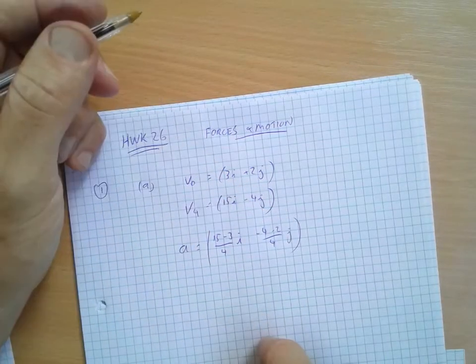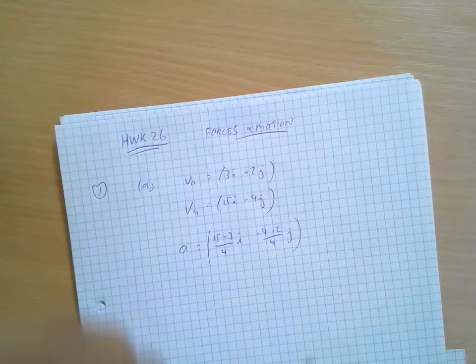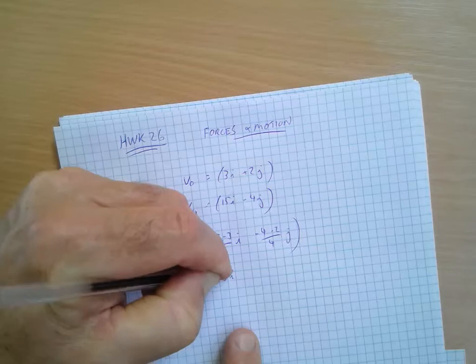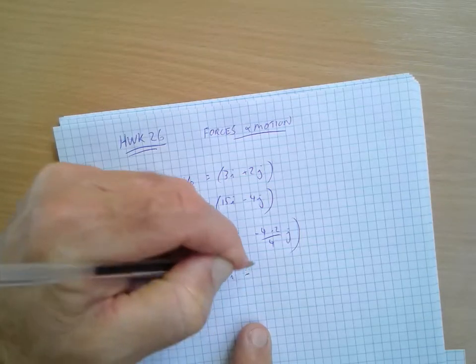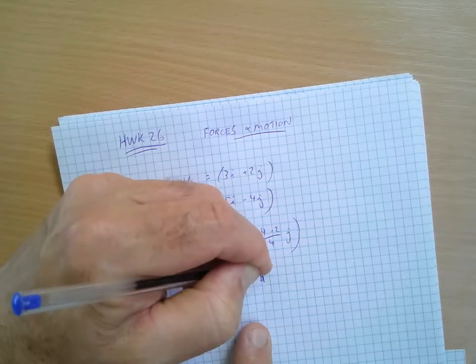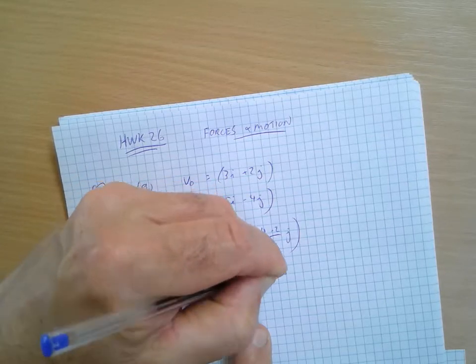And so we can tidy all that up, and that gives me 3i minus 3 over 2j. So that's the acceleration there.